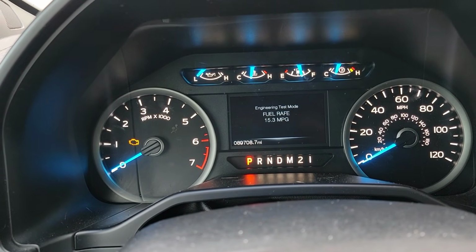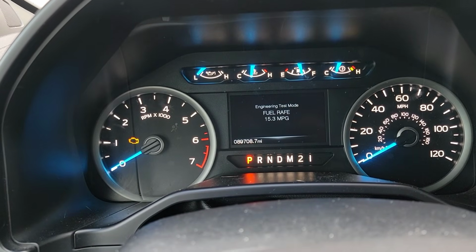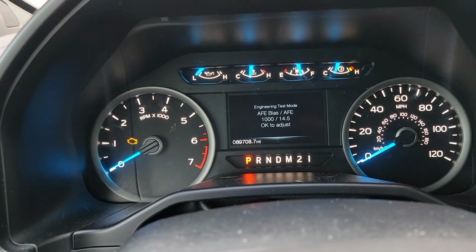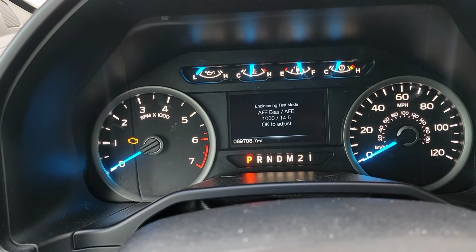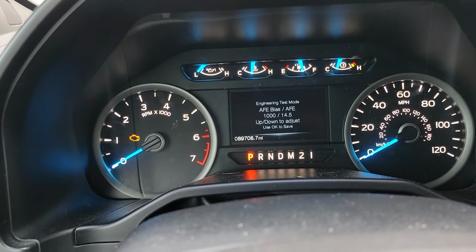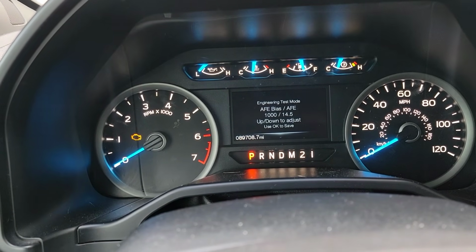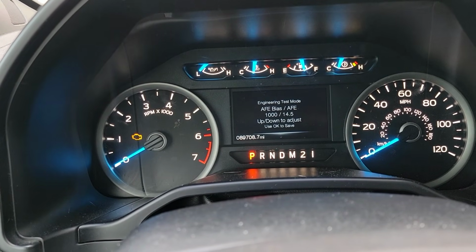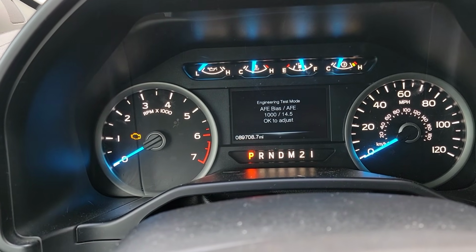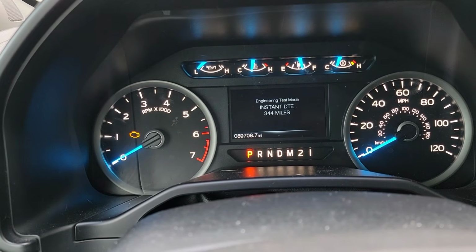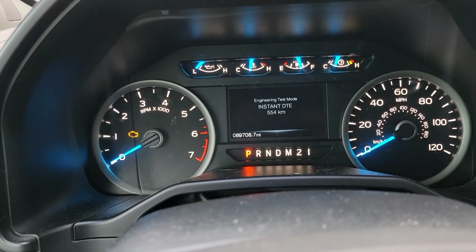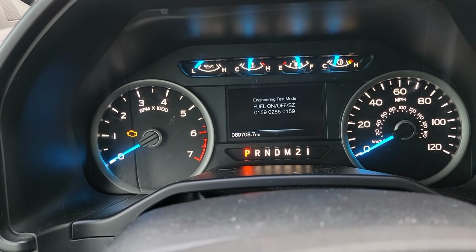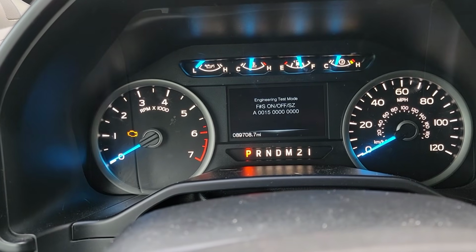But that's with the beefier tires and sitting around. I've been idling a little bit more lately, and I shouldn't be doing that at all. Fuel rate 15.4. It'll tell you AFE bias, AFE 14.5 to 1. It'll say OK to adjust. So I can adjust up, or I can actually adjust down, and I can save it, but I'm not going to do that. I'm going to leave it exactly where it is. And then it'll say instant DTE, distance to empty, and it'll give you a more accurate way of looking at your cluster, your predetermined how many miles to E you're actually at.